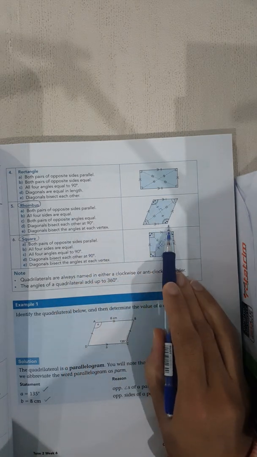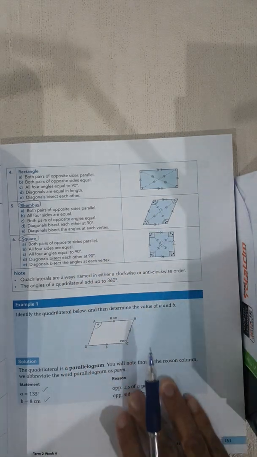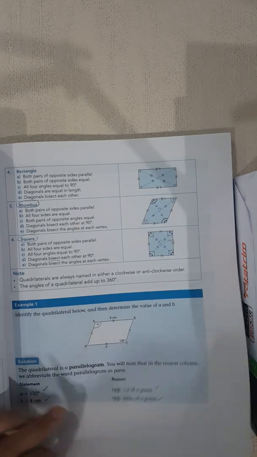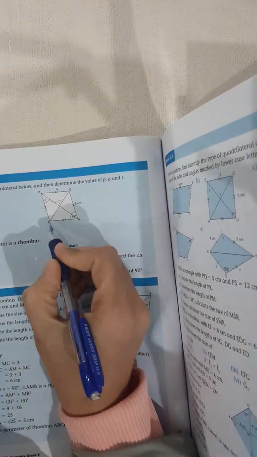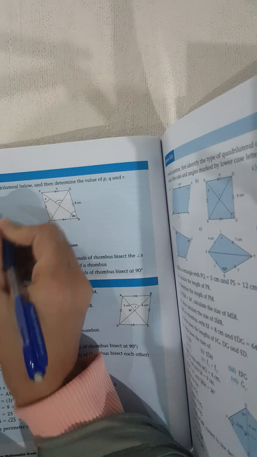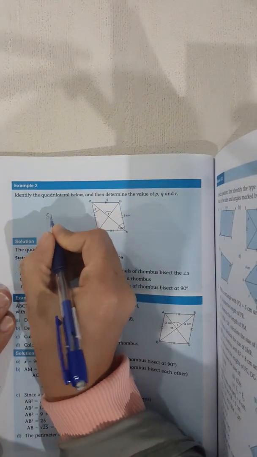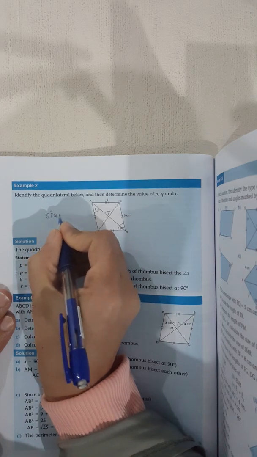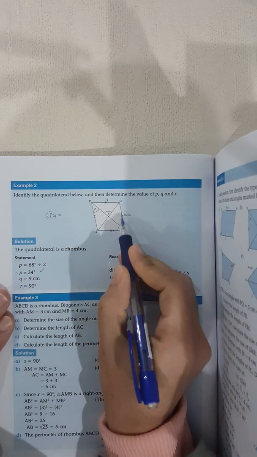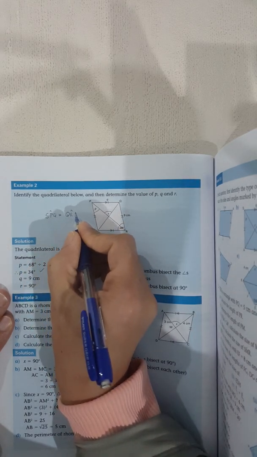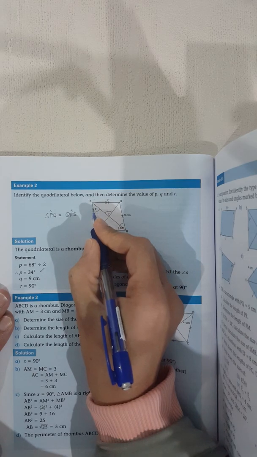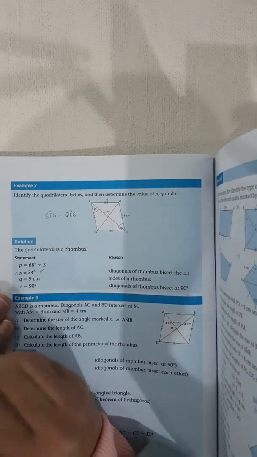Both pairs of opposite angles are equal. Okay, so now what mistake they made in that example is they should have first said that this angle here, SPQ, is equal to QRS, the angle at R there. So this whole angle is equal to that whole angle. We first had to prove that.